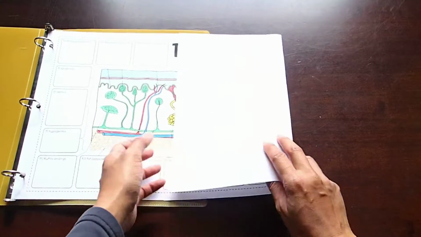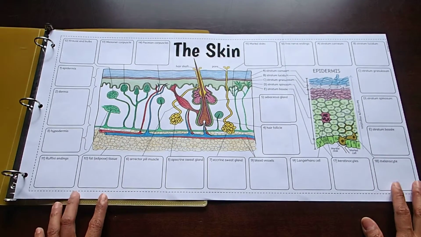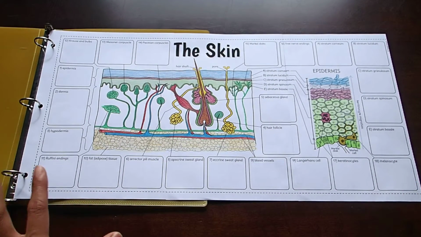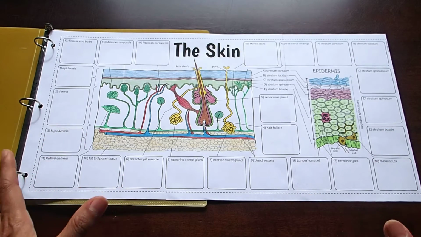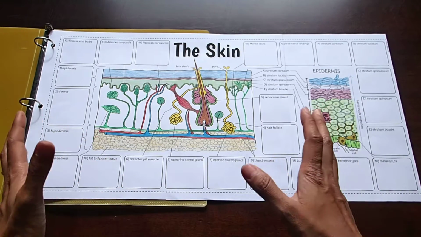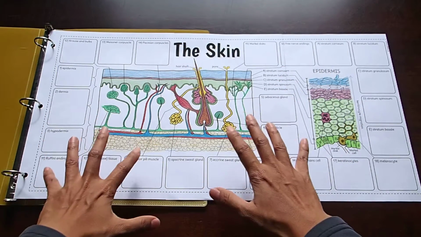If you want to use this for an interactive notebook, just cut along the dashed lines to make the foldable smaller. Features of this foldable: large diagram, perfect for coloring if that's what you choose for your students to do. In addition, I have one section which shows the overview of the skin and the different components.